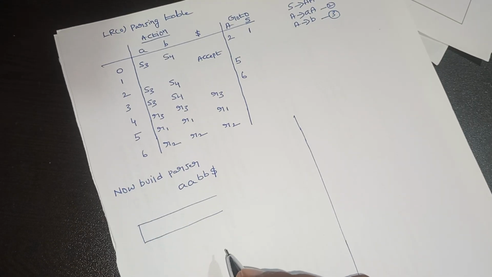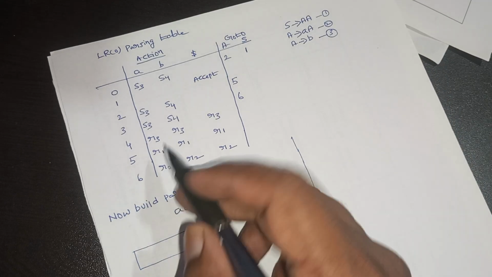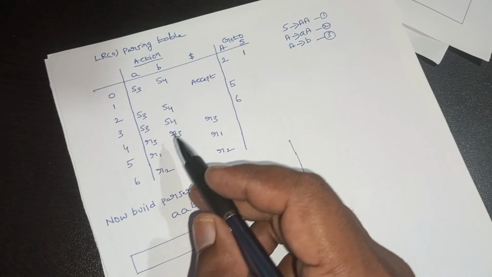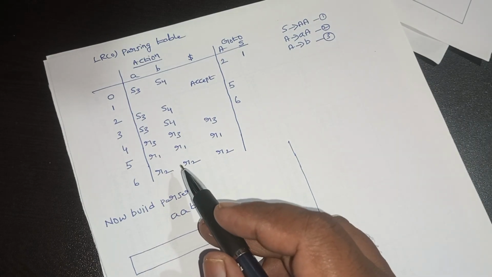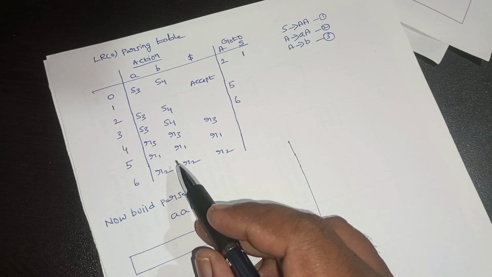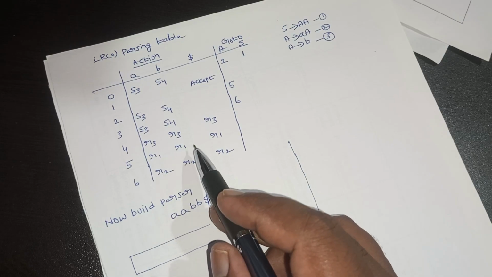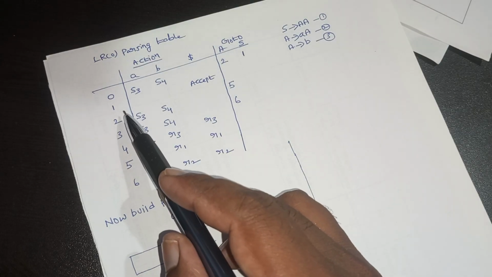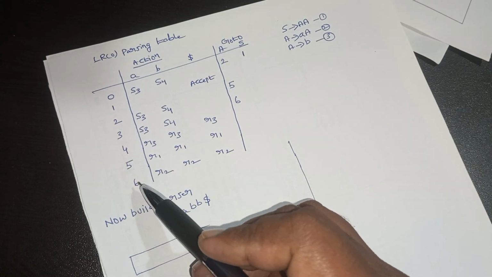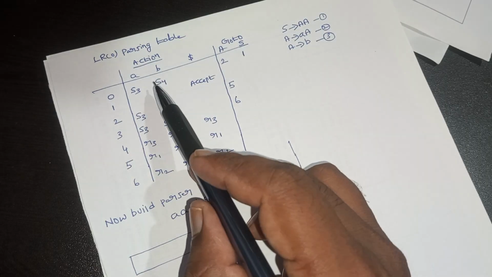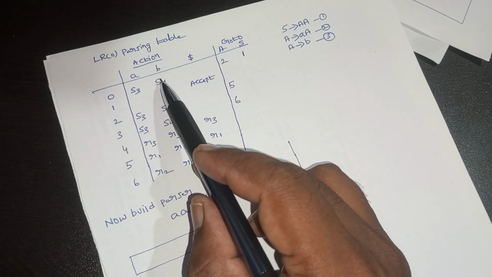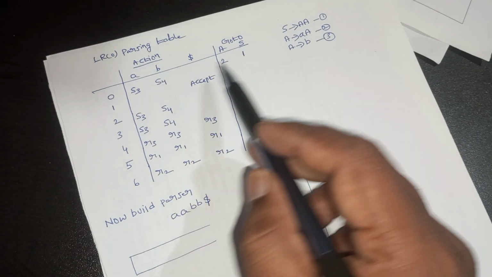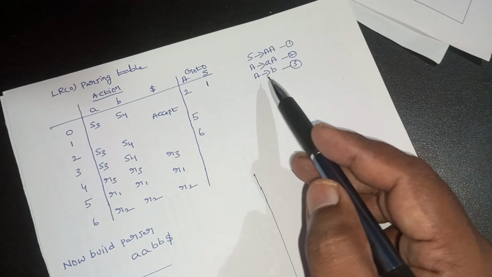Okay, now we will see how to build the parser, that is the LR(0) parser, using the LR(0) parsing table. In the previous video we have seen how to construct the LR(0) parsing table. Now see here, these are the items I0, I1, I2, I3, I4, I6. A, B, and then the terminal dollar you have to add, and then goto. I have taken the grammar.